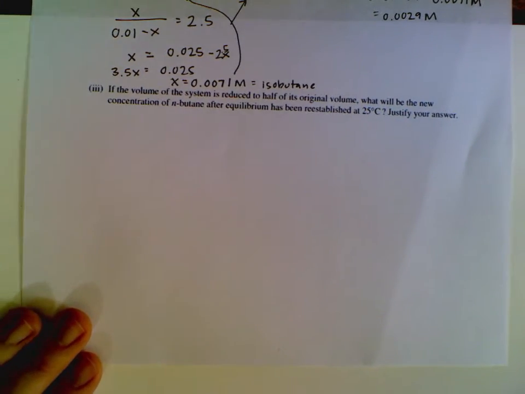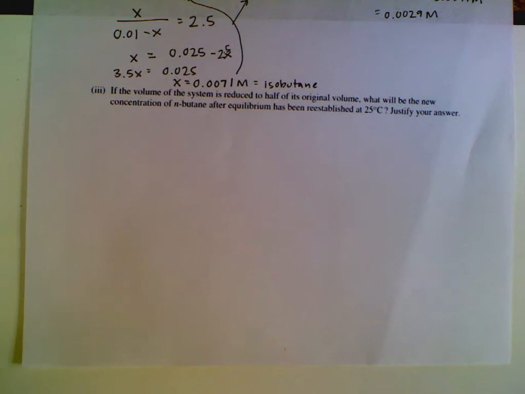For part 3, it says if the volume of the system is reduced to half its original volume, what will be the new concentration of N-butane after equilibrium has been reestablished at 25 degrees Celsius? Justify your answer.